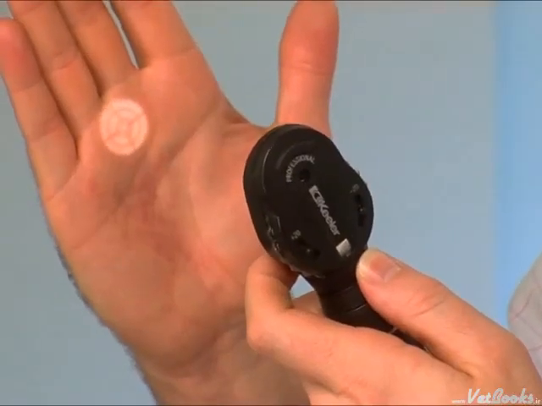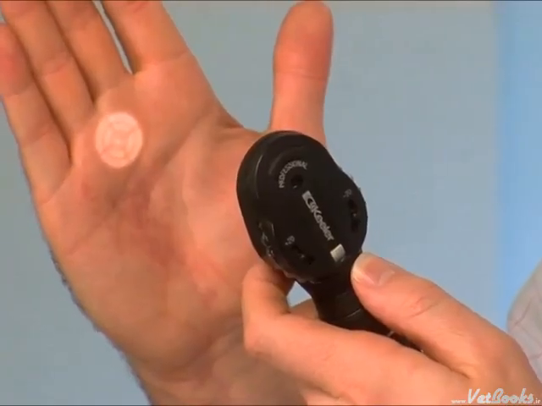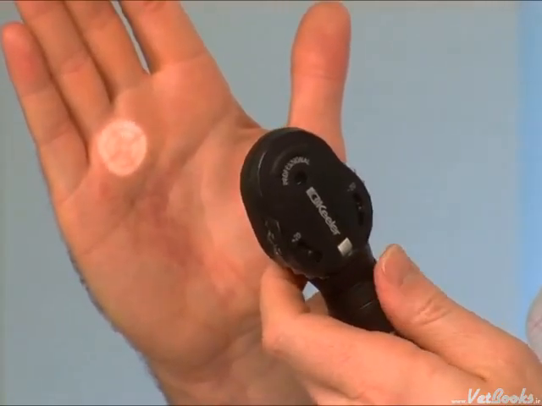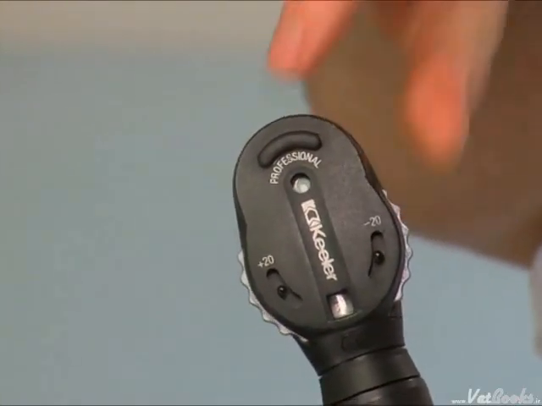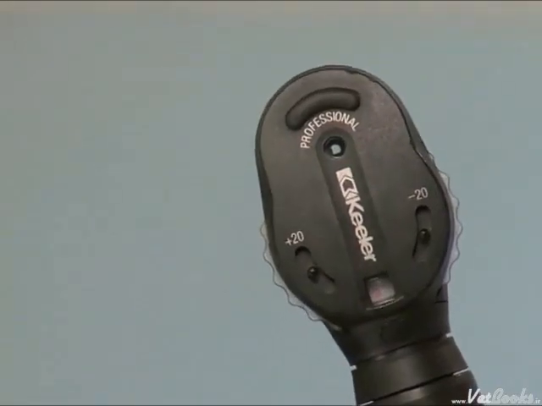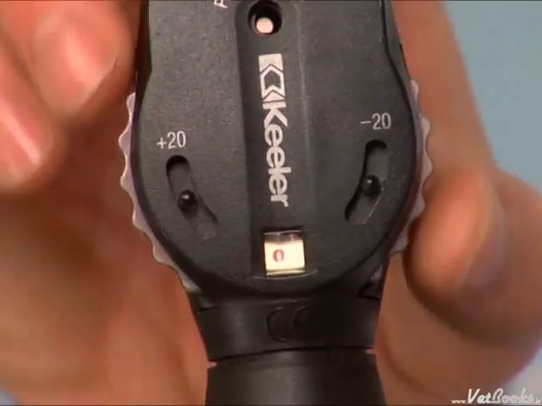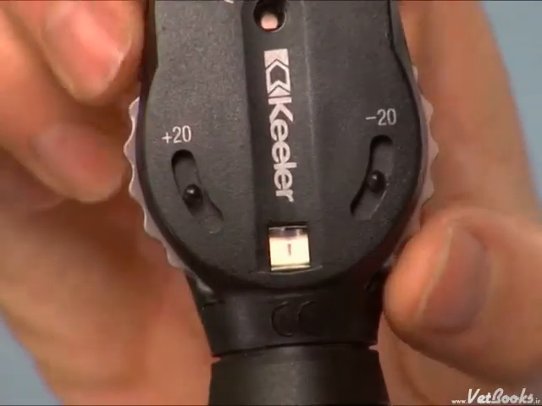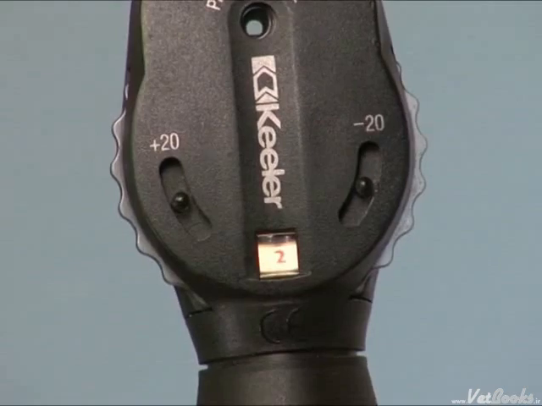Now, the grids are predominantly for the human world and not particularly relevant to us. All ophthalmoscopes have a little rubber stopper here, which is to go close to your eyebrow. So if you do wear glasses, you need to use the ophthalmoscope without the glasses on and have the ophthalmoscope close to your eye. In addition, you've got a lens carousel which changes the lens that you're looking through.